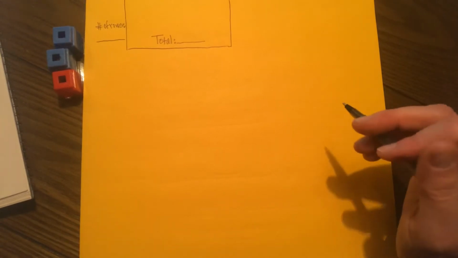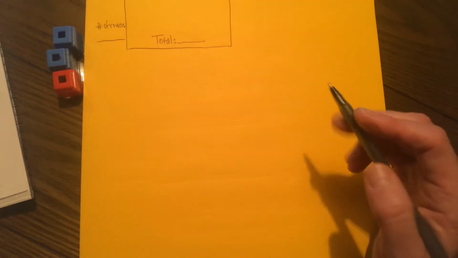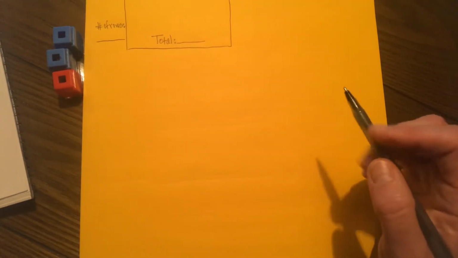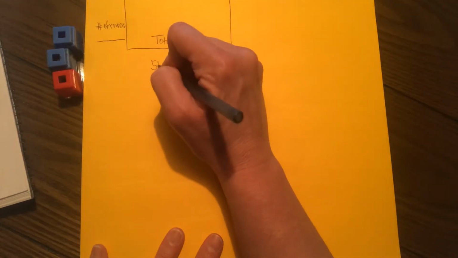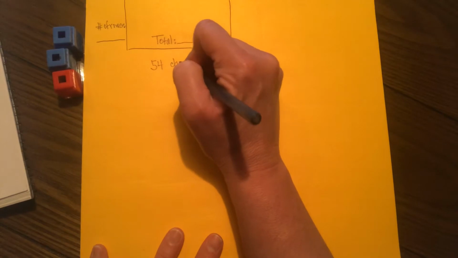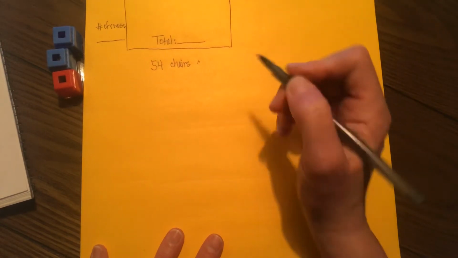I'm really excited today. All right, here we go. The 5th graders are going to help set up folding chairs in the library for a parents' meeting. The custodian has already delivered 54 chairs to the library. So there are 54 chairs in the library.